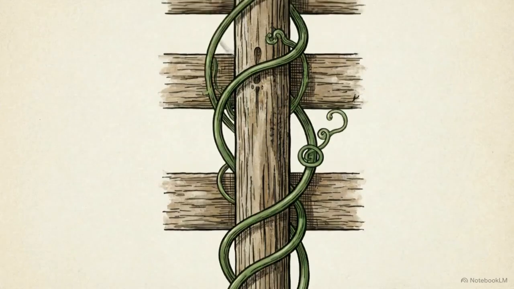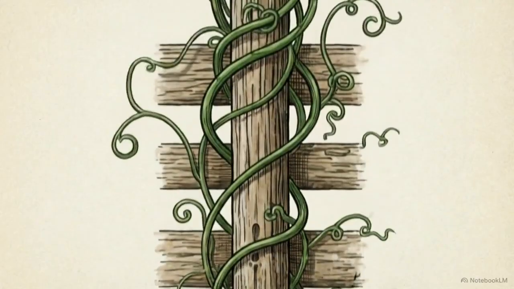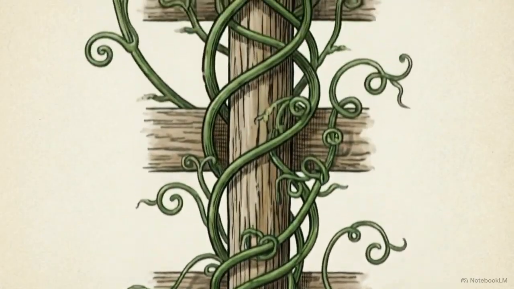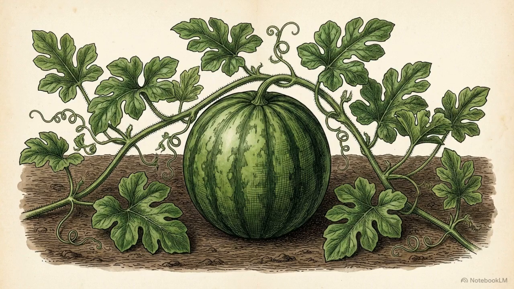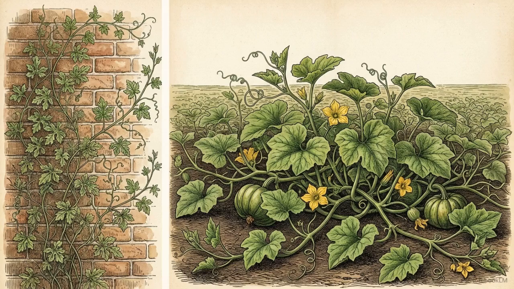Some plants break these rules entirely, possessing stems too weak to stand upright on their own. Climbers use these weak stems to aggressively wind their way up trees or trellises to reach the sunlight. Creepers, like watermelons and pumpkins, spread horizontally across the ground to support their heavy fruits. In the living world, structural weakness drives these alternative, successful evolutionary growth strategies.